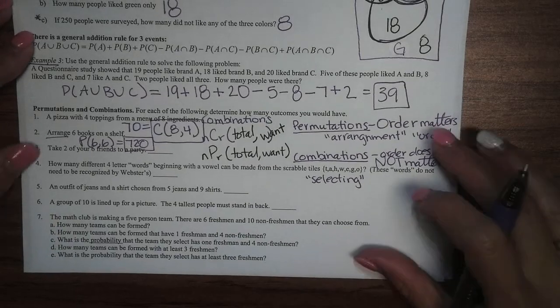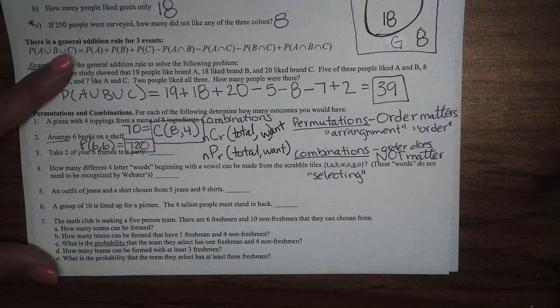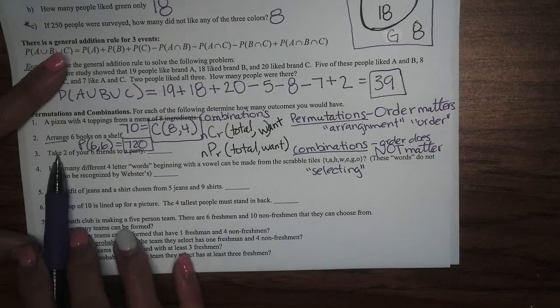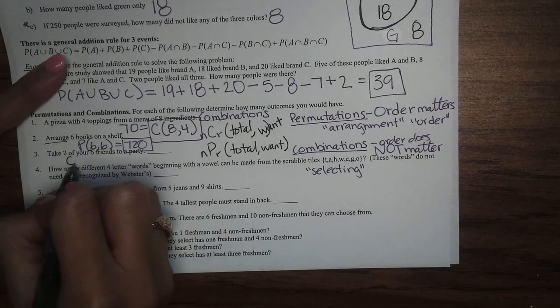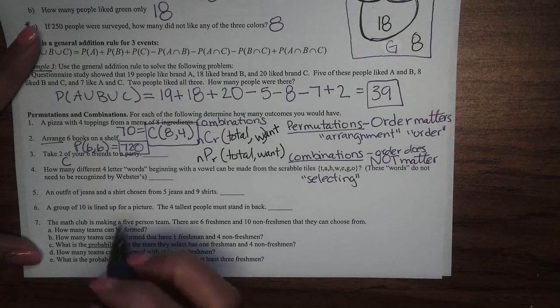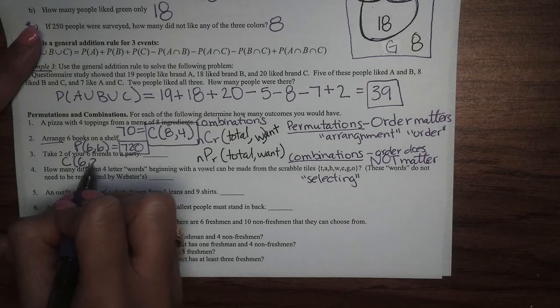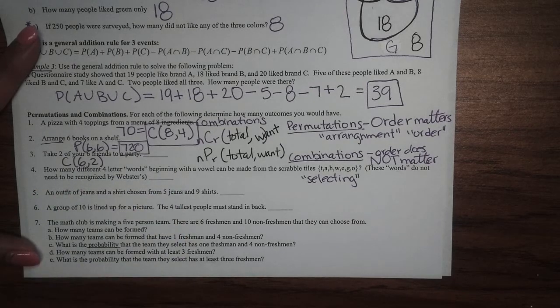Now try to do number 3 by yourself. Right. For number 3, you should have done a combination because you're just selecting friends to go with you. You're not ranking them in any sort of way. So you have 6 total friends to choose from, and you're going to pick 2 of them. So you just put that in your calculator: menu, probability, combination, 6, comma 2.